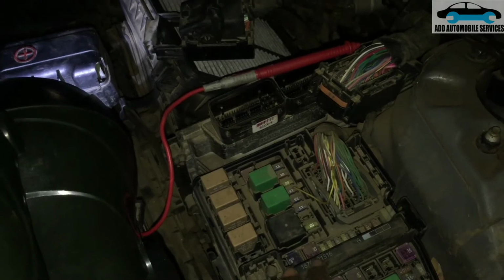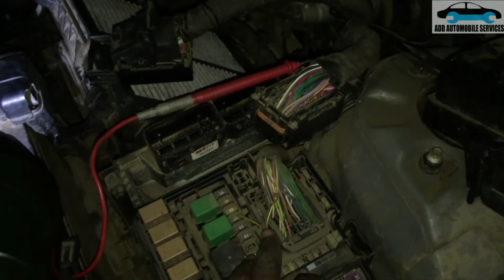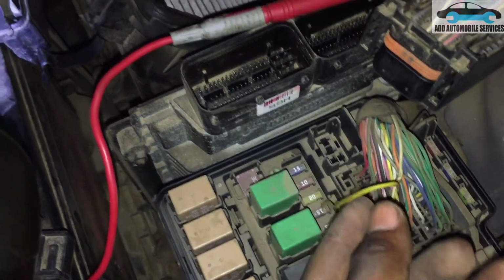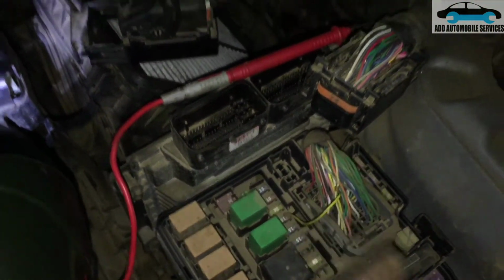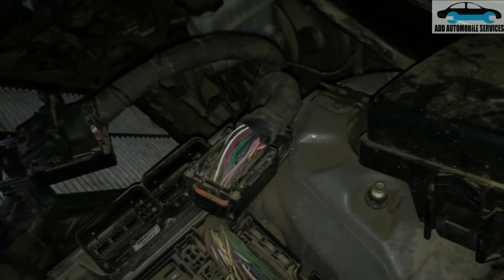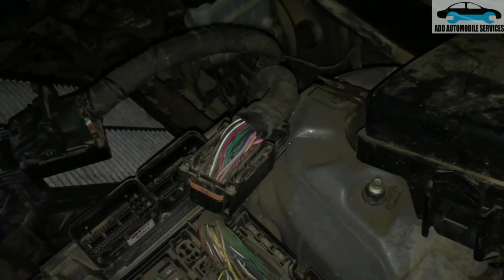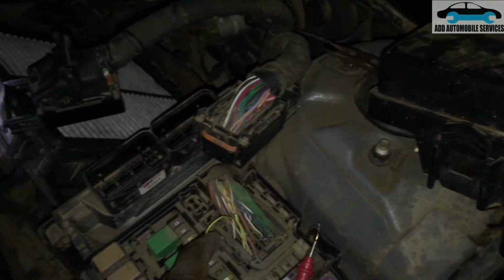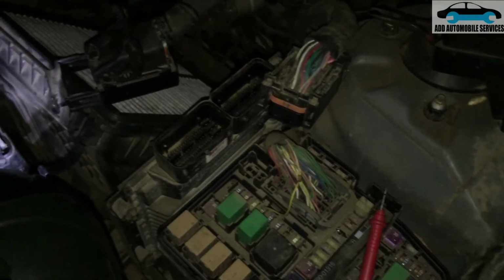So what I'll do now is disconnect this yellow wire that they've connected here. I'll disconnect it, because when I test for it, I think I'll disconnect this yellow wire and try it again and see if the problem will be fixed.